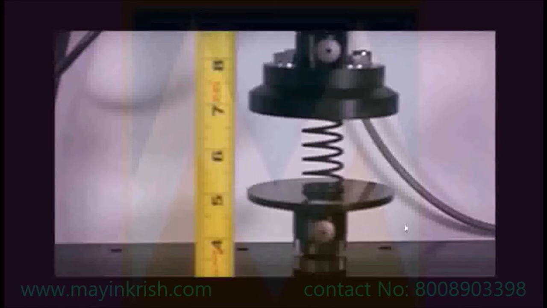Let me describe the force-displacement curve with a small video. This is a machine, a force transducer, and we kept a spring on the machine just to know the resistance of a material. We are concerned with the behavior of a material, not the object.